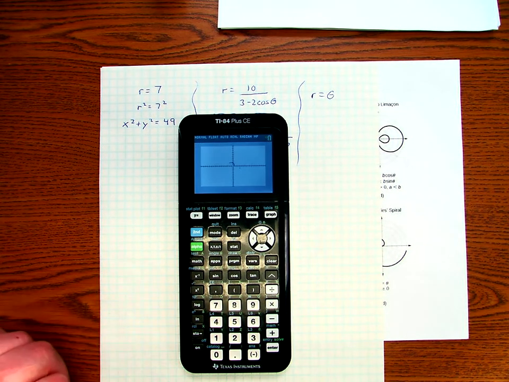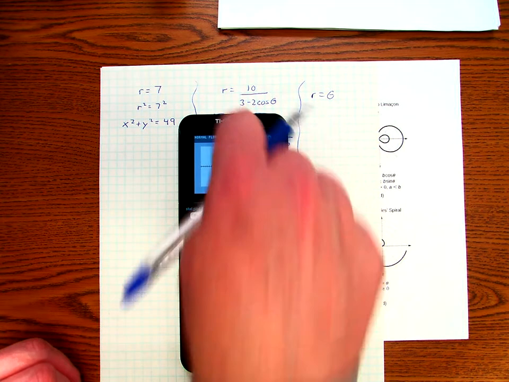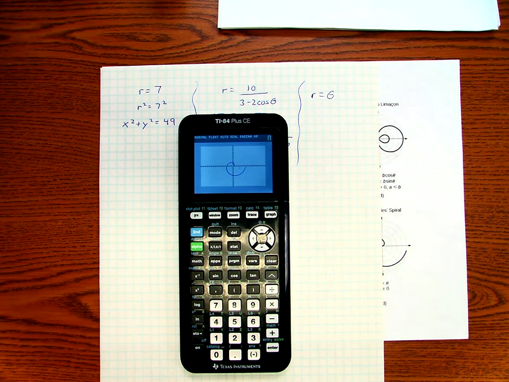And in the graph, you see we get the start of the spiral. This is a good example of 2 pi not really being enough for what we'd like to see.